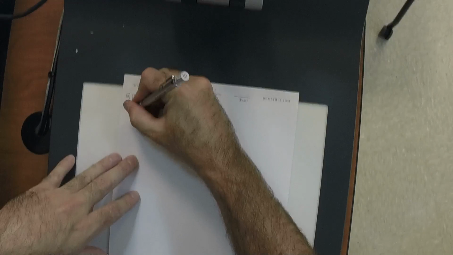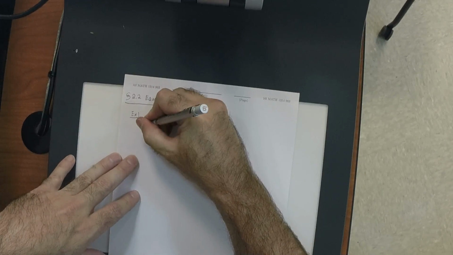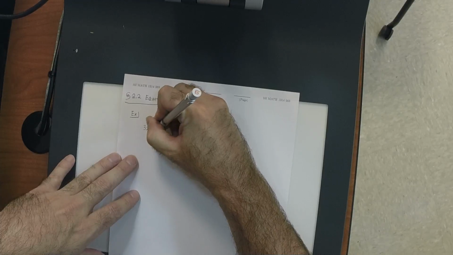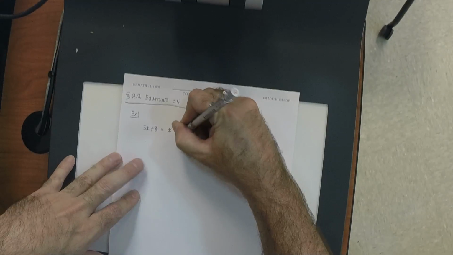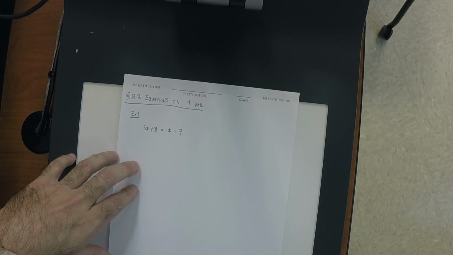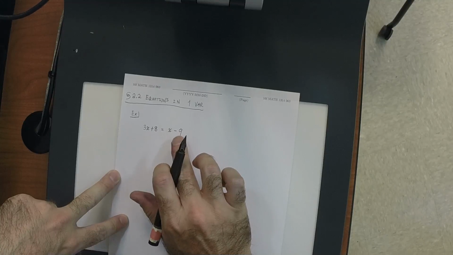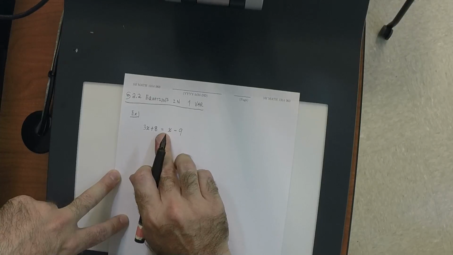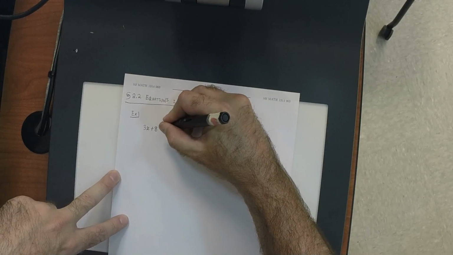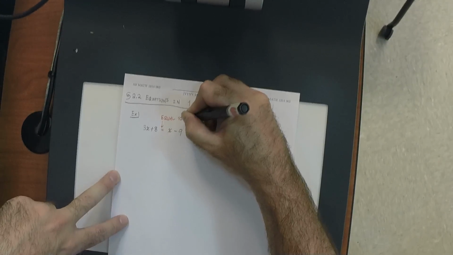Okay, so let's have an example. So here's an example of an equation in one variable. 3x plus 8 is equal to x minus 9. So this is an equation in one variable. Notice that there's an expression here and a different expression there. So it's 2 expressions, and they're separated by this thing in the middle. This is called the equal sign. Okay, everybody knows that.